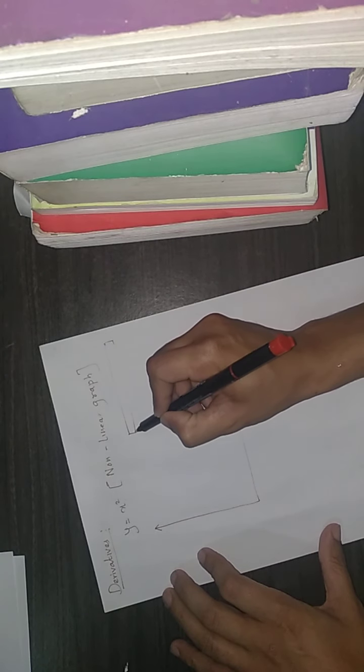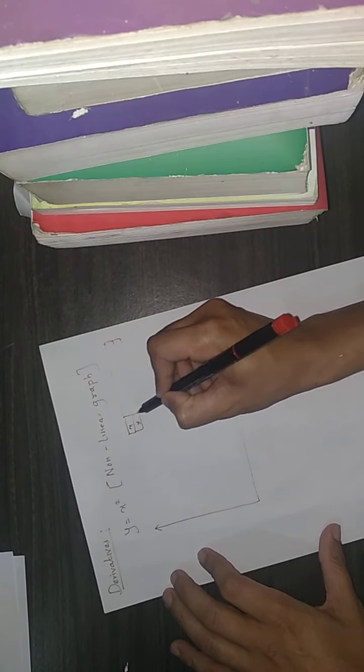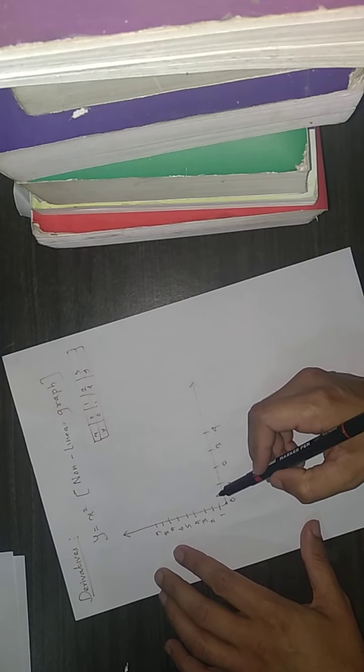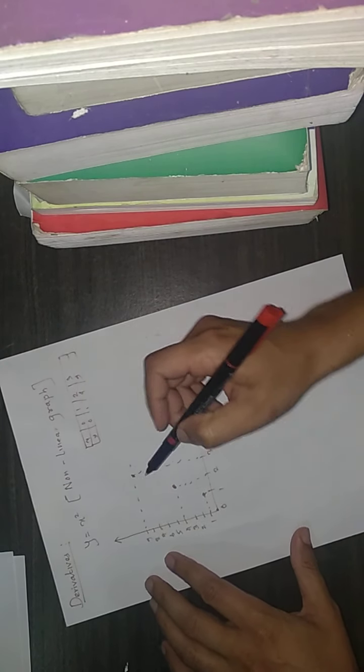Like this one: x, y: 0 0, 1 1, 2 4, 3 9, this type of graph. Let's locate the points: 0 0, 1 1, 2 4, 3 9. So this is the y equals x square graph.